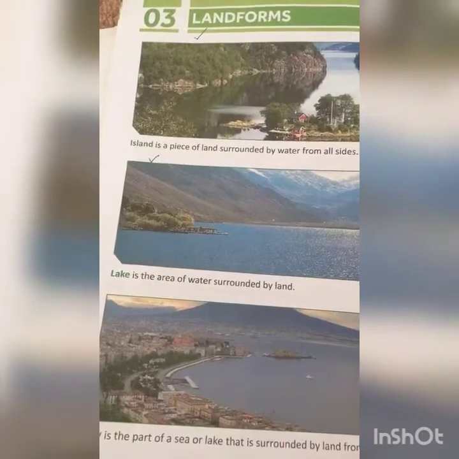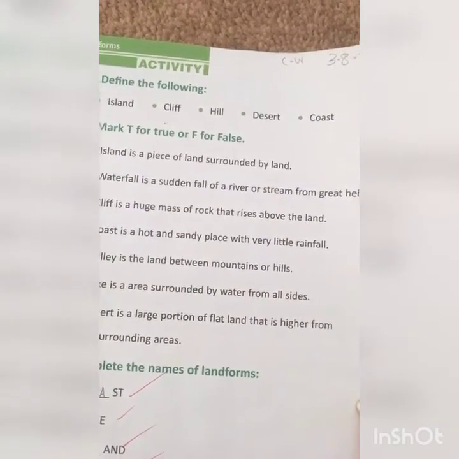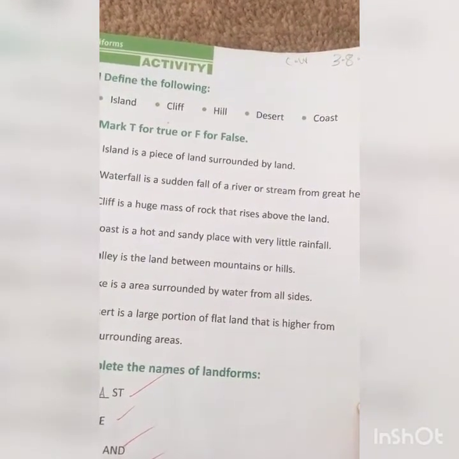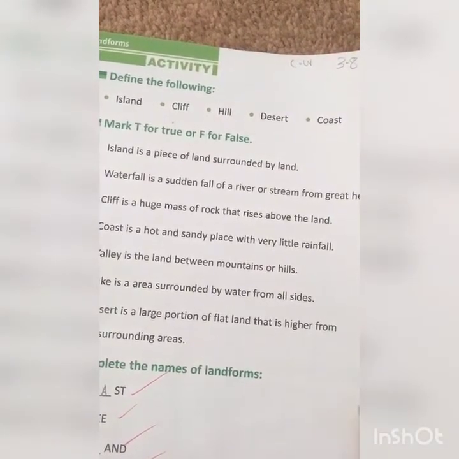As we studied in this chapter about landforms: island, lake, bay, cliff, waterfall, mountain, valley, desert, hill, river, plateau, coast, beach, sea, ocean. Okay, so what you have understood from this chapter, you have to define the following: island, cliff, hill, desert, coast. Now this is your homework, that you have to write few lines about these following given words.